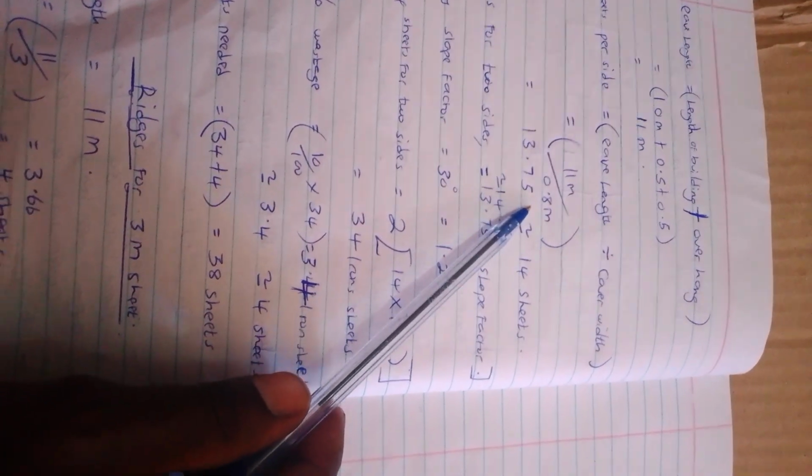You divide the eave length of 11 meters by 0.8 to get the sheets per side, because the gable roof has two sides, plus two triangles at the ends. So 11 divided by 0.8 gives 13.75, which is equivalent to 14 sheets for one side.